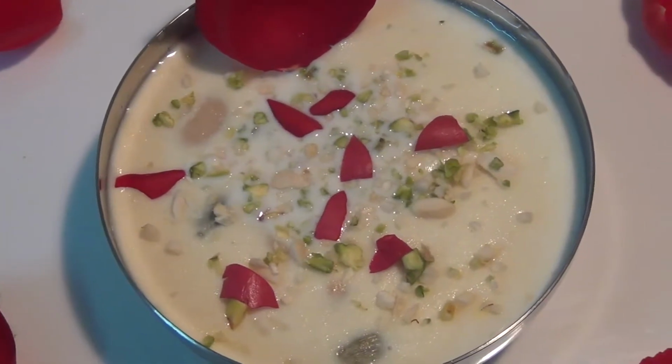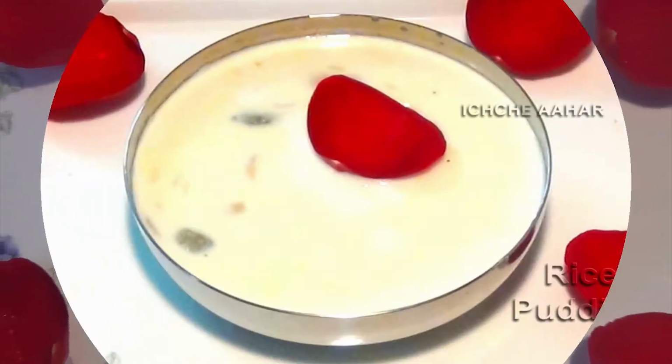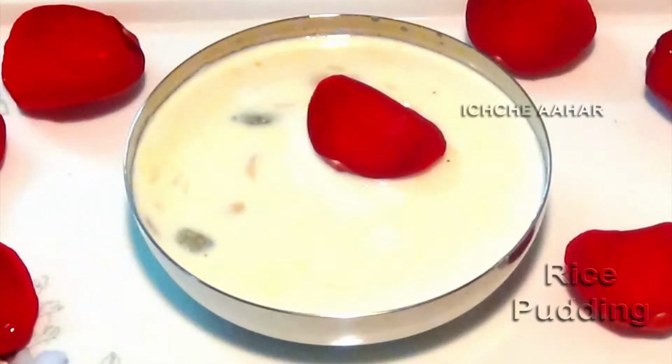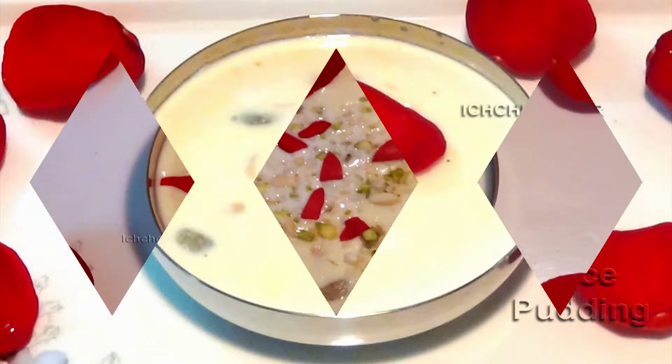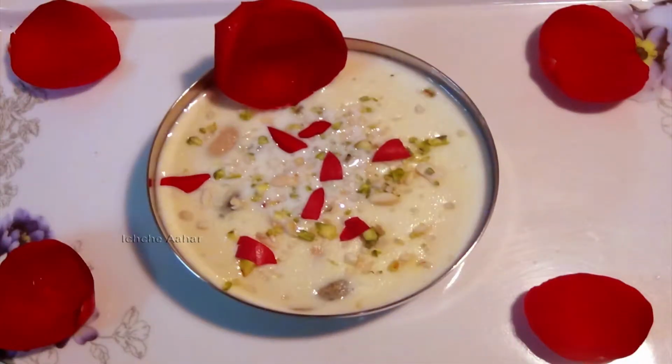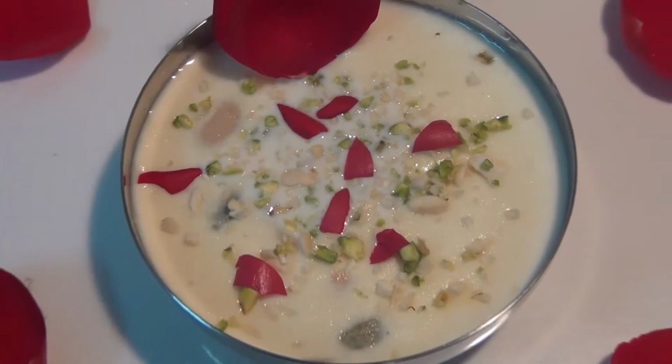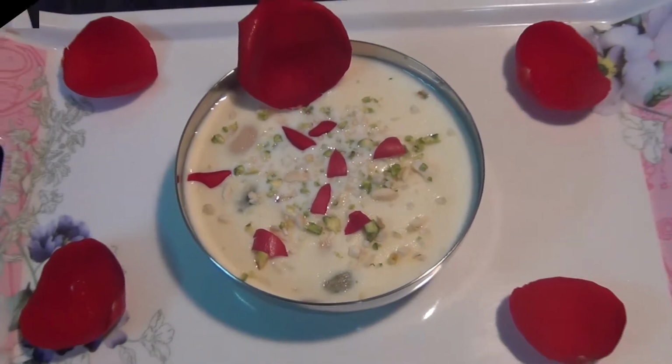without this special dessert, any celebration like birthday, annaprashan or first rice eating ceremony of a child, marriage or any celebration is incomplete. It is a very delicious dessert and it smells really sweet.